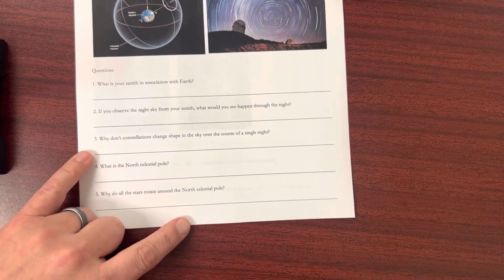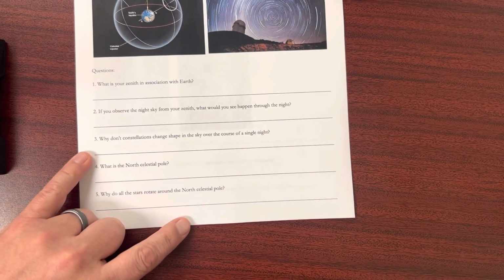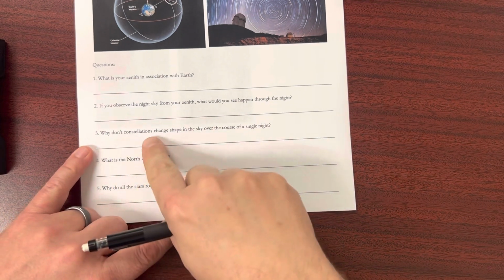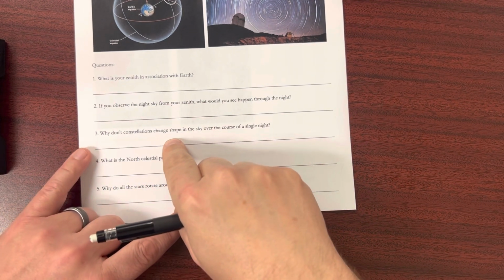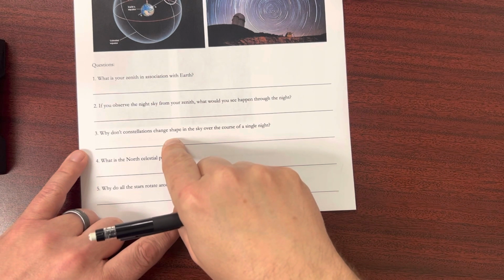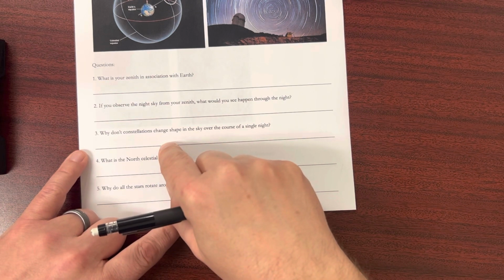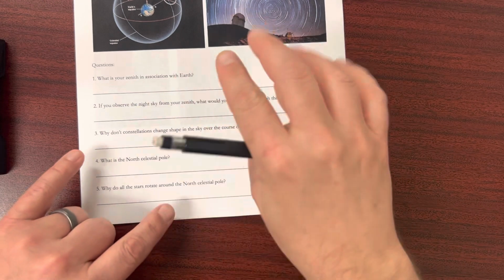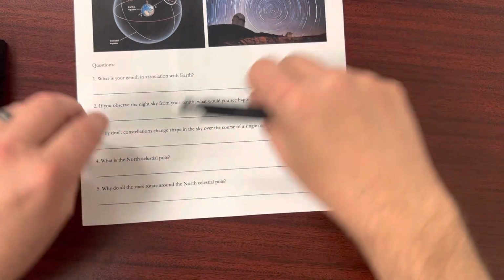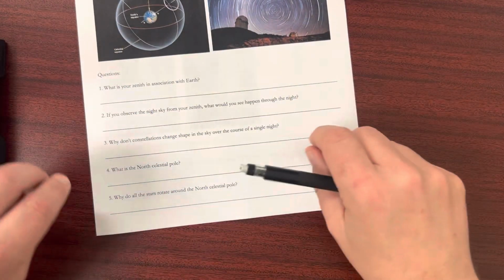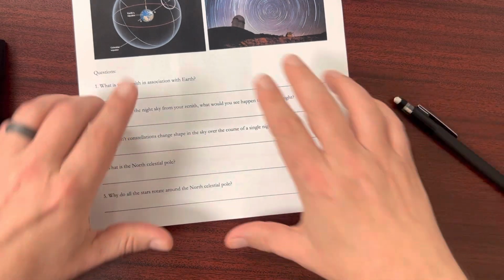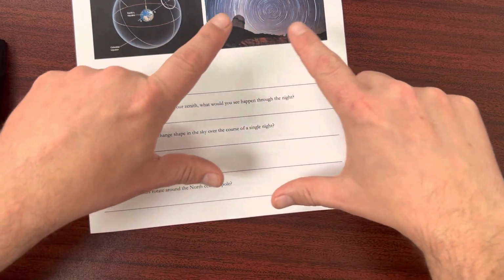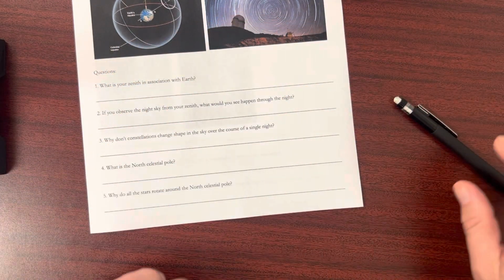Now, the important thing to remember here is that none of it changes over the course of a night. So, like constellations, if you see the Big Dipper in the sky at night, or you see Orion in the sky at night, the stars that make up those constellations, they don't move throughout the night with respect to each other. They stay in their positions, but they just move slowly across the sky together.